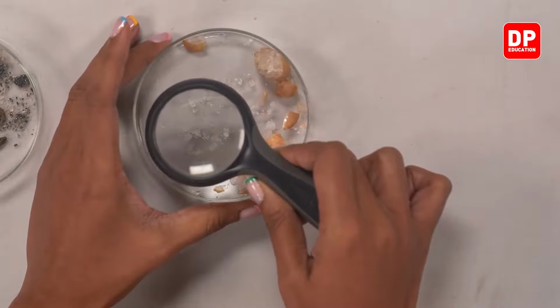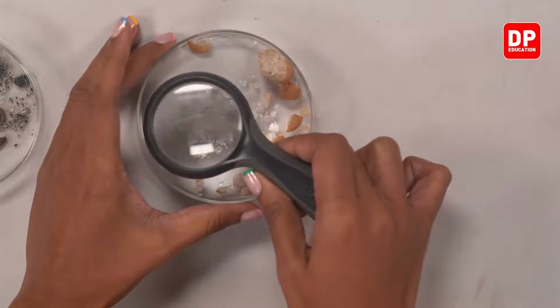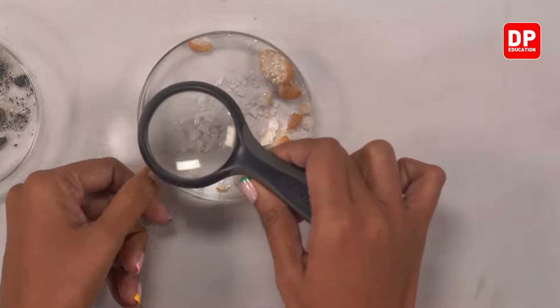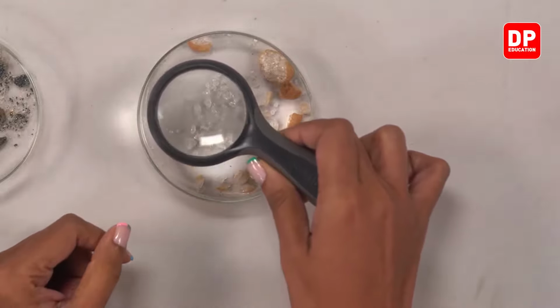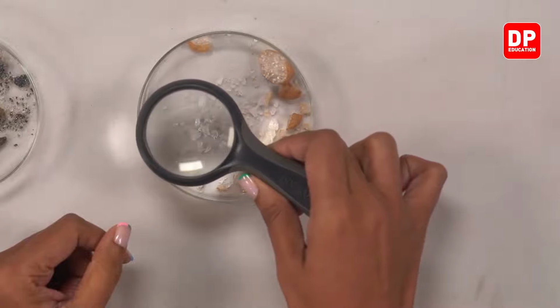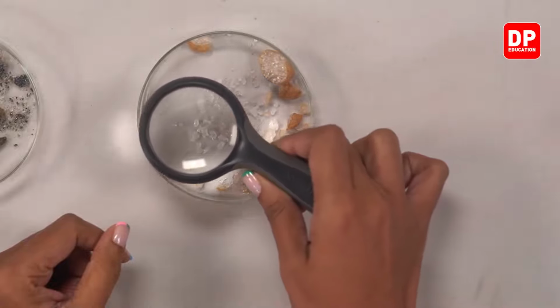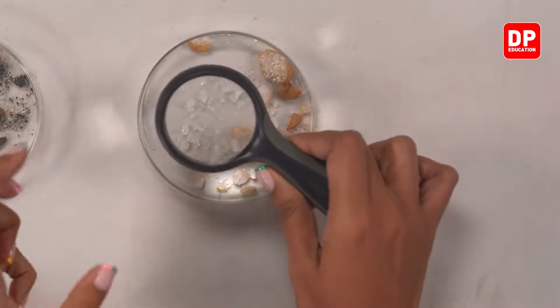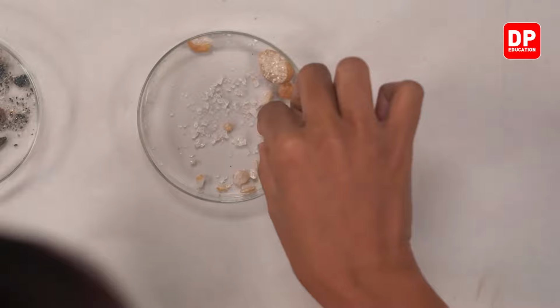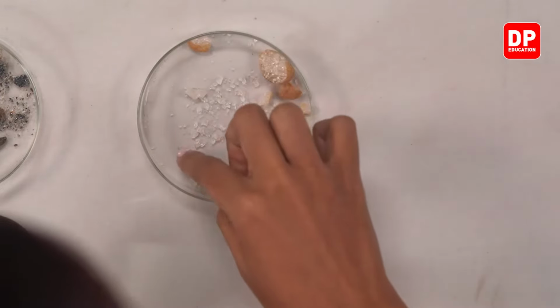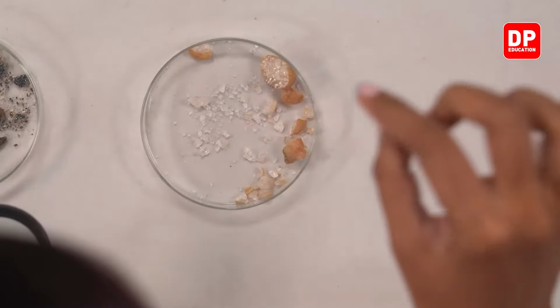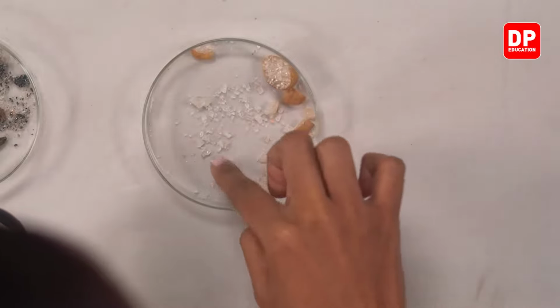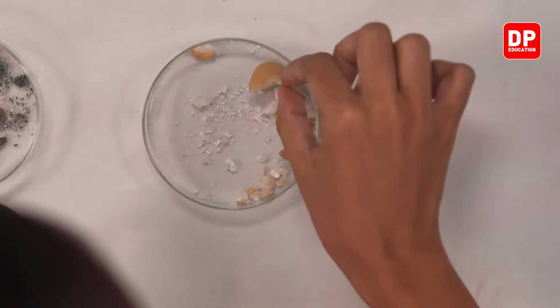These small pieces all look white, like small crystals. Can you see it's mixed with any other colors, children? These brown color parts are the outer surface. I will take only from the middle parts. I will remove all the brown color parts because these are pieces of the outer part.